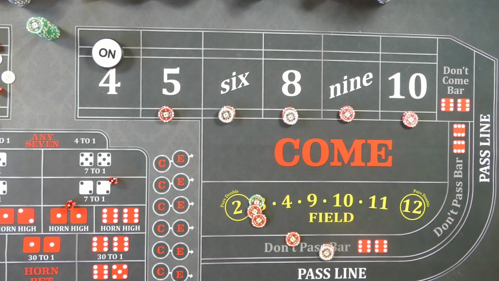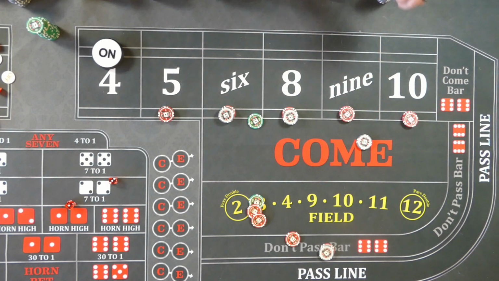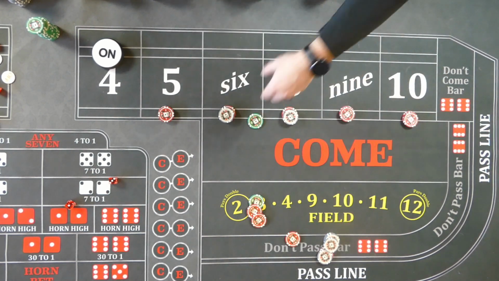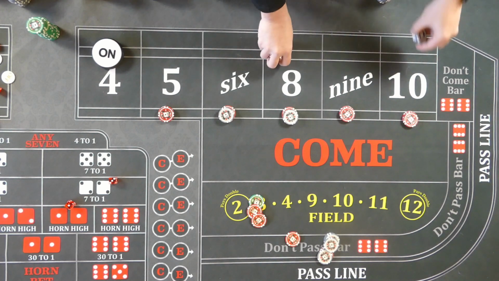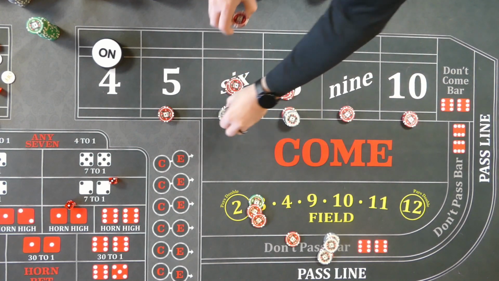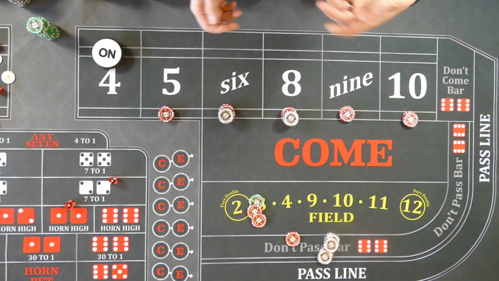Well, that's going to pay $27 if it's not a buy. And if it is a buy, it'll pay $29. Either way, now they can say, you know what, press my 6 and 8. Now they're pressing it 2 units each, which just makes their funnel pay even better when it hits.